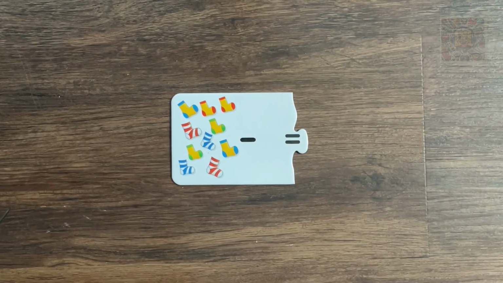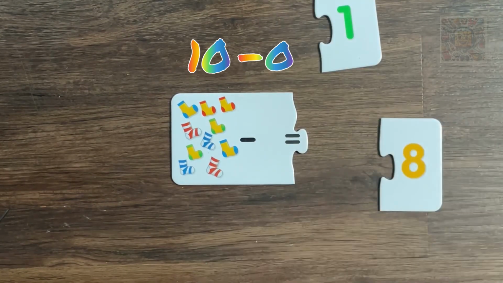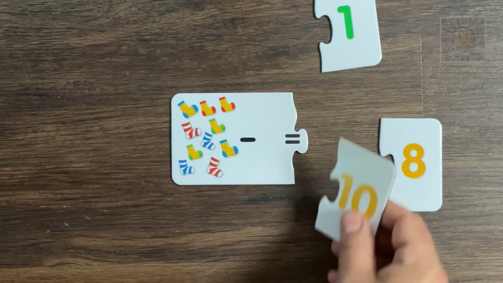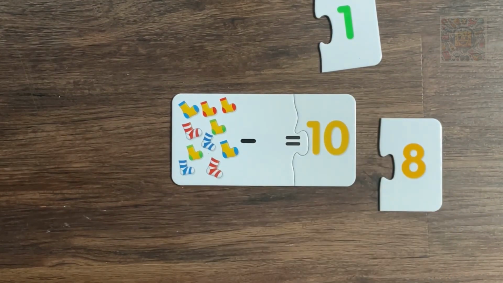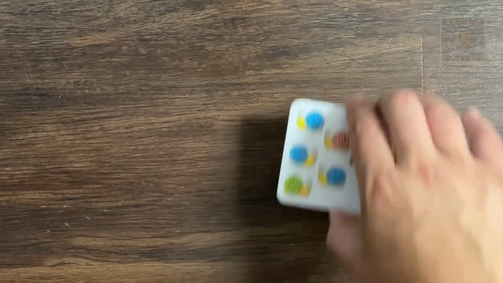Let's evaluate this card. We have 10 socks in a drawer. If we remove 0 socks, how many socks do we have left? Here are some possible answers. Yes. We have 10 socks as originally. We removed 0 socks, no socks were removed. So every time you subtract with 0, nothing changes.